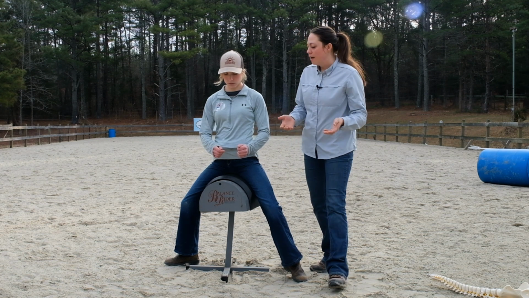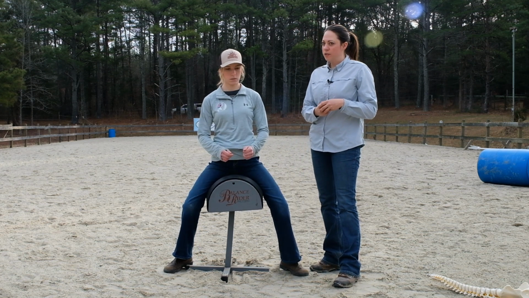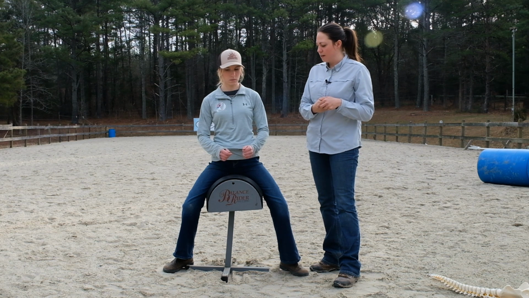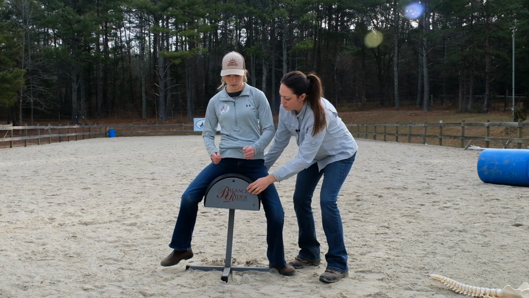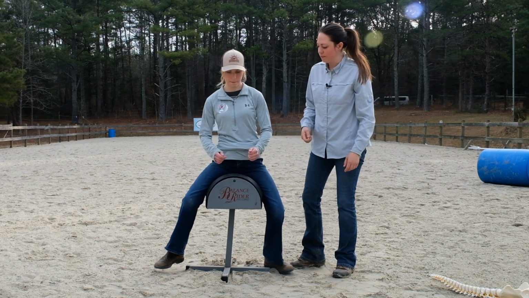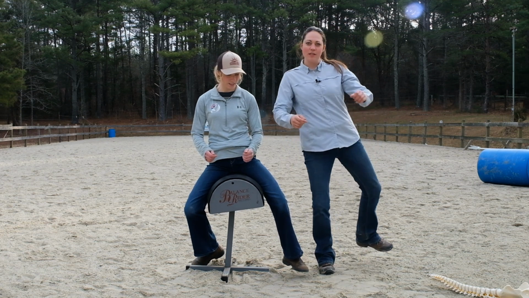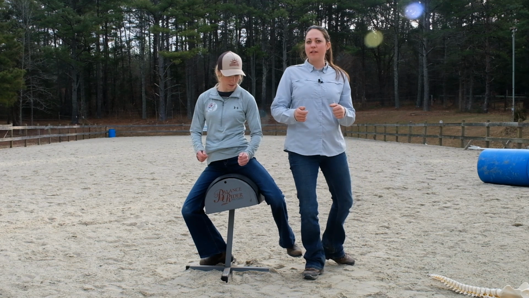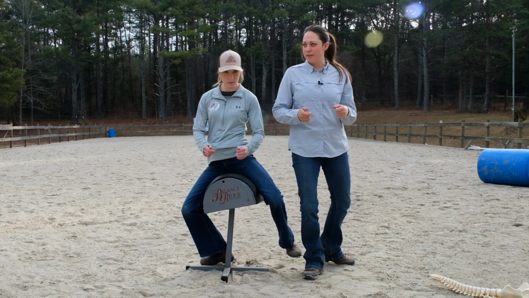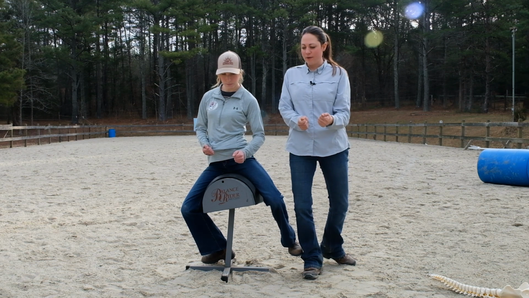So let's try another option. This is how I learned shoulder in, okay? So you're going to squeeze with your inside leg to make the bend. So go ahead and squeeze your leg in. We're still straight though. So just go ahead and squeeze your right leg. Okay, now go ahead and lift your outside leg, squeeze your outside leg to keep, so the right leg makes the bend, the outside leg holds the bend, holds the outside hind stable. Now your right rein makes the flexion and your left leg holds it.